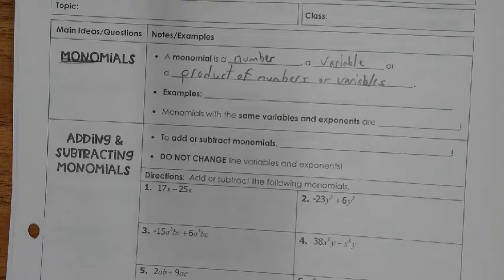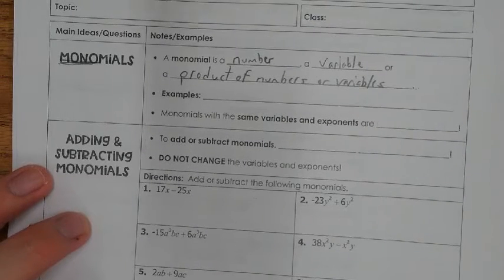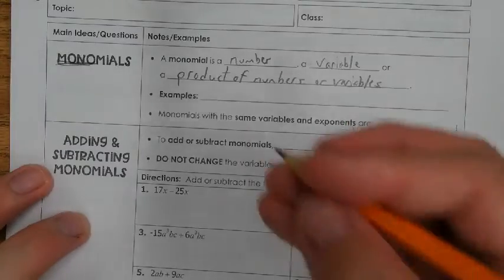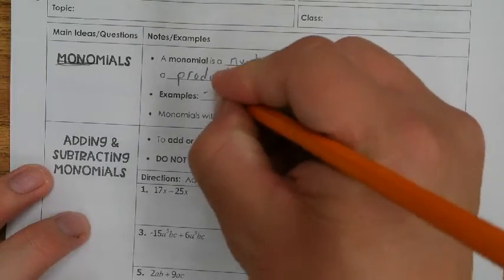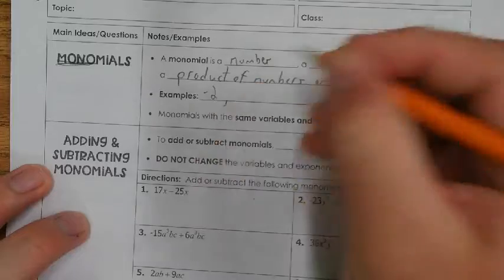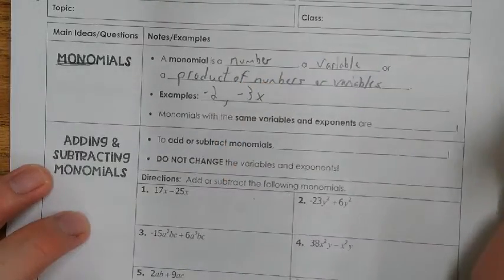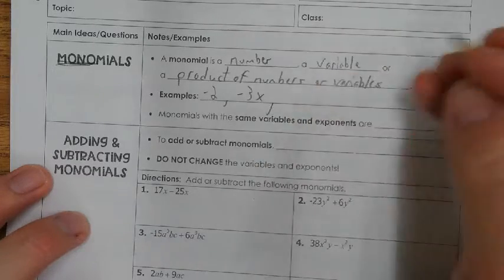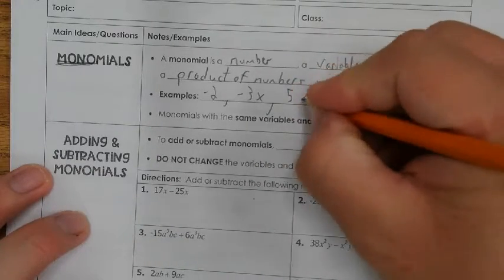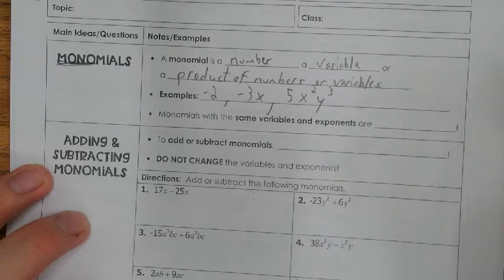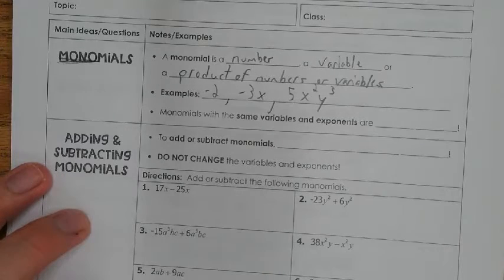So yeah, a monomial is a number, a variable, or a product of numbers and variables. Some examples of that would be if you just had a number, let's say -2. Or it could be a number and a variable, so -3x. Or you could have something crazy like 5x to the second, y to the third. All those would be considered examples of monomials because they're one term.